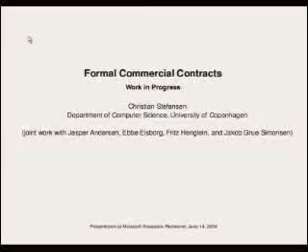Stephenson from the University of Copenhagen, who's working with a number of people on a project called NEXT. Christian is incidentally partially supported, at least, by Microsoft Business Solutions in Copenhagen, formerly Navision. And what he'll be talking about today is a component in the NEXT project that deals with understanding formal commercial contracts.